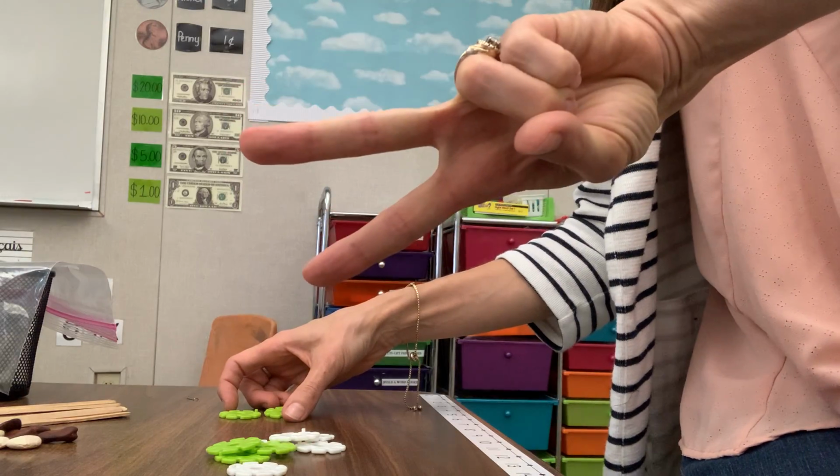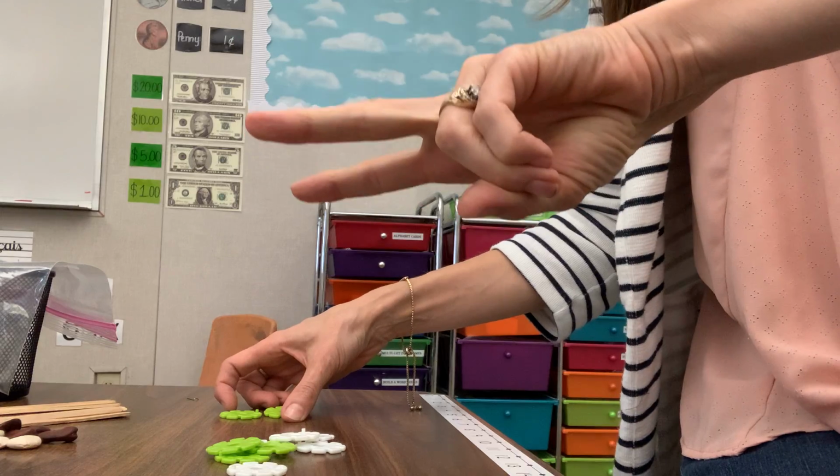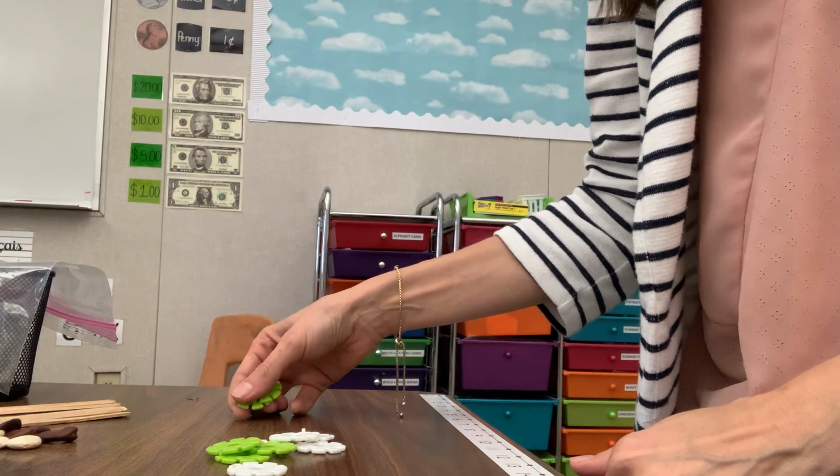Like if I show you 2 fingers, you just know it's 2. You don't need to go 1, 2. You don't need to do that. You just know it's 2, right? 2 fingers. Very good.